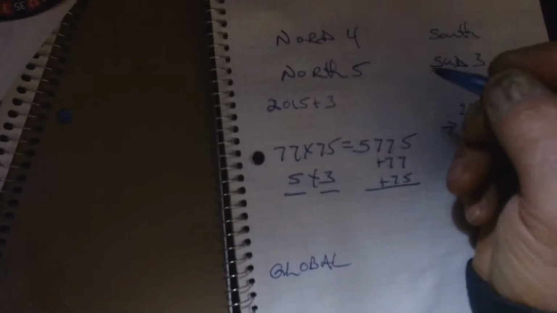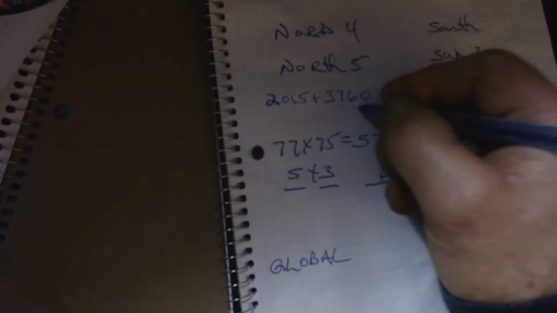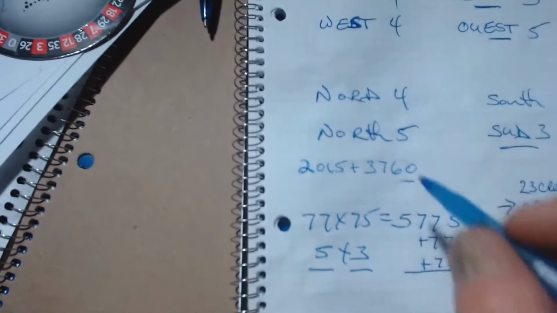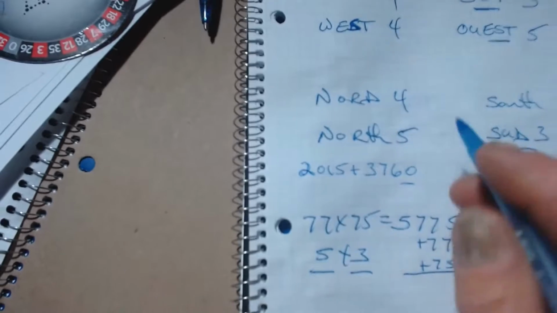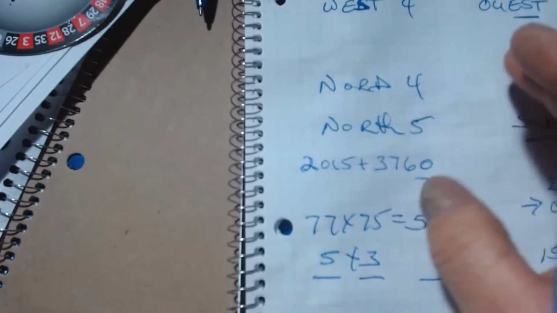So the same thing I am going to do for 5775, which is the same. I'm not getting a good grip on my pen. 5775, and that is the year 2015 plus 3760. The numeric value of the moon in kilometers is 3476.